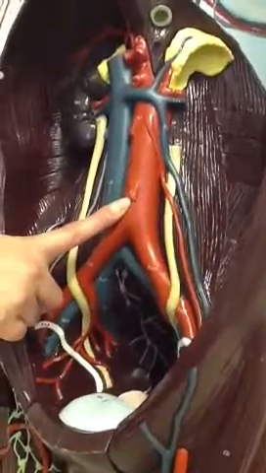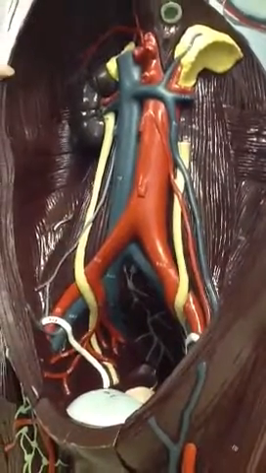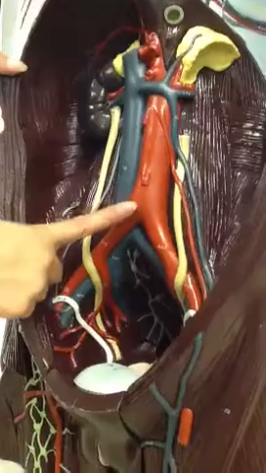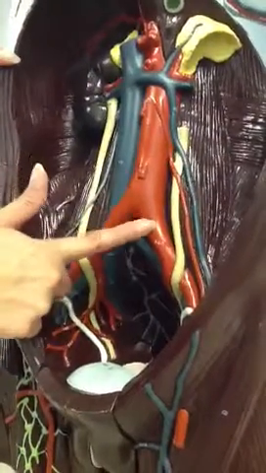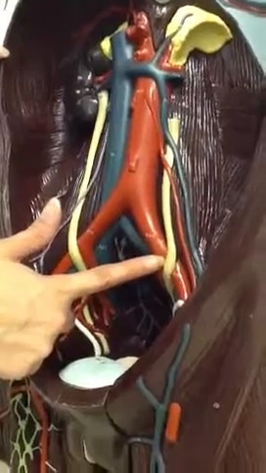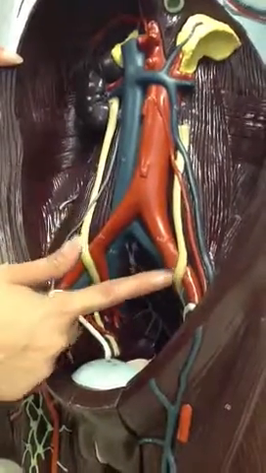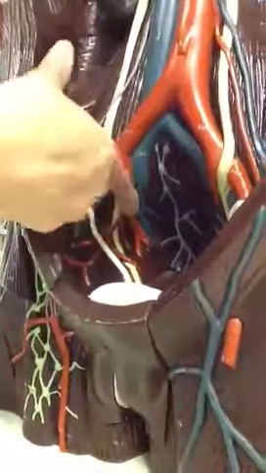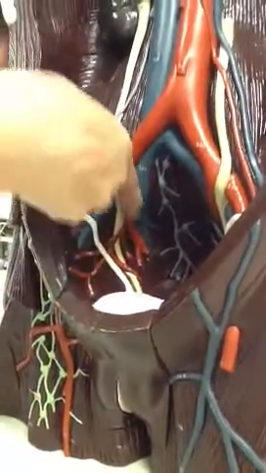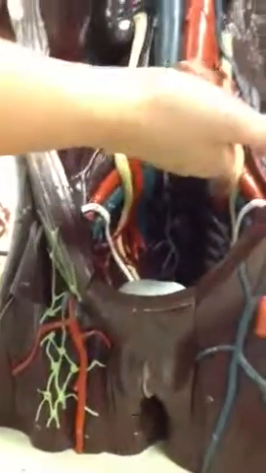The next one is your common iliac. And your common iliac is 330 for your right hand side, and for your left hand side, it's 348. And then your internal iliac is 338, so it kind of branches off, goes inside, internal. And this would be your right one, and your left one would branch off right here and go inside.